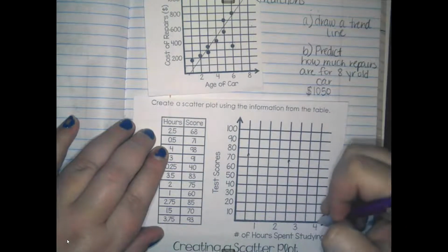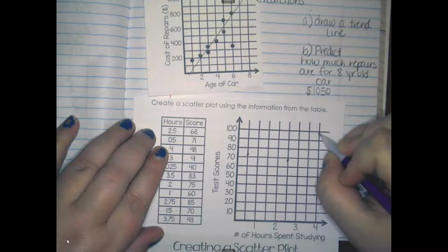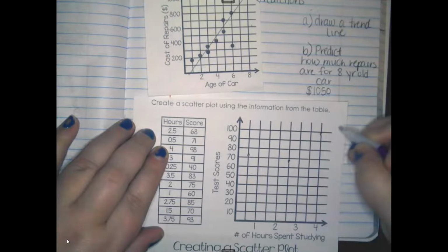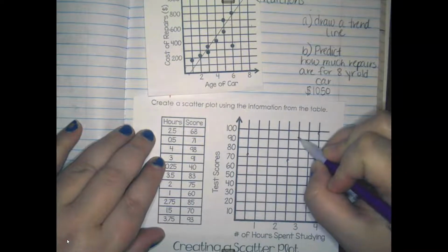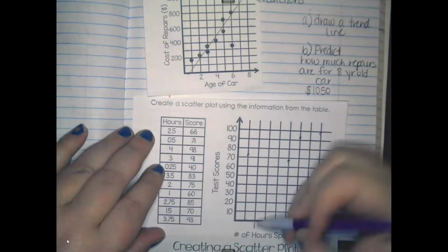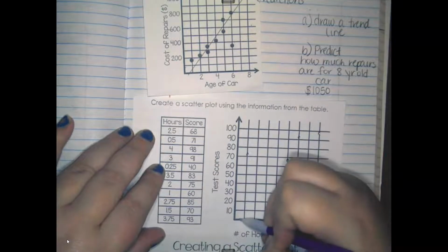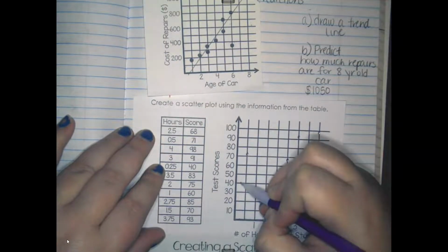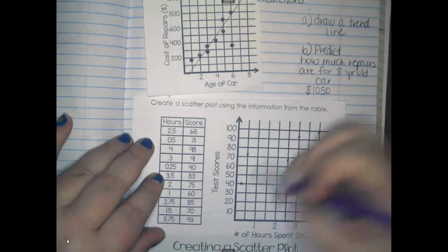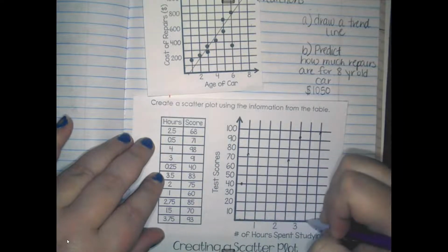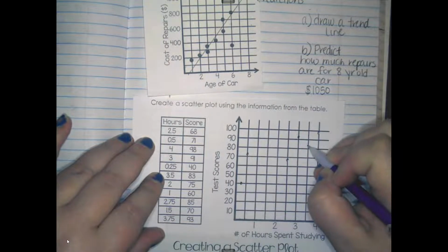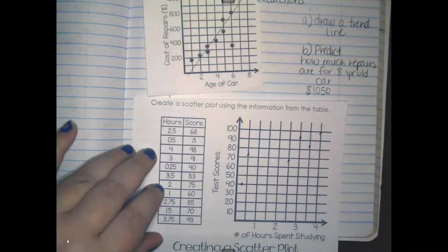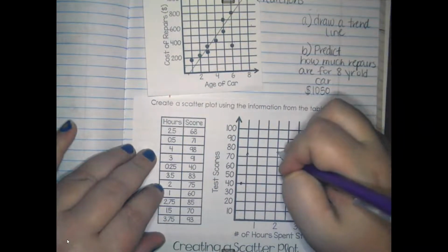4 and 98, 3 and 91, 0.25, so here's my half, it's going to be halfway in between that, and 40, 3.5, so 3.5 is going to be at 83. Again, if I'm going too fast, you can just pause the video, catch up. 2 is 75.